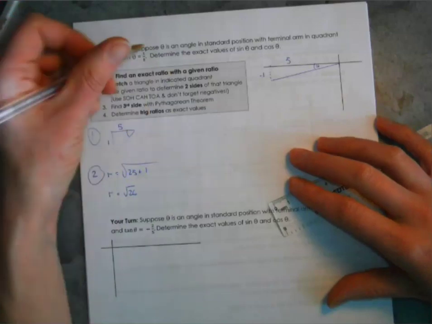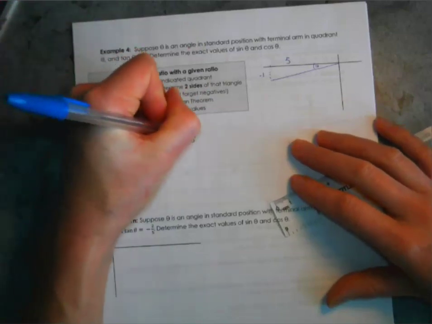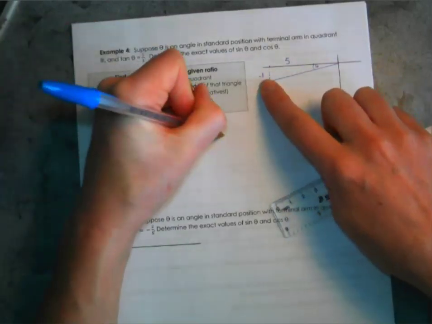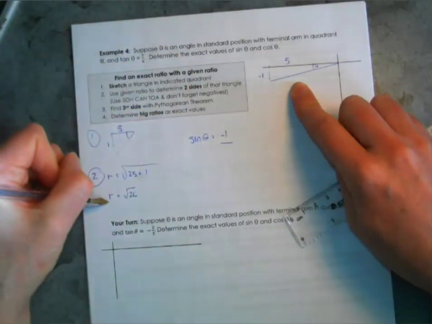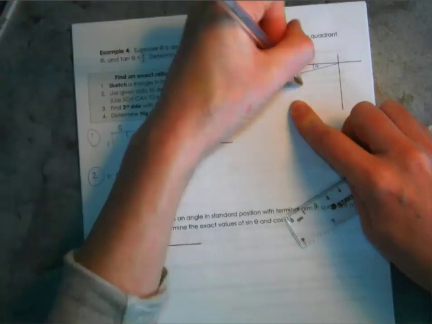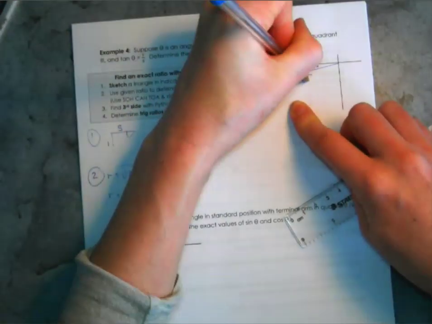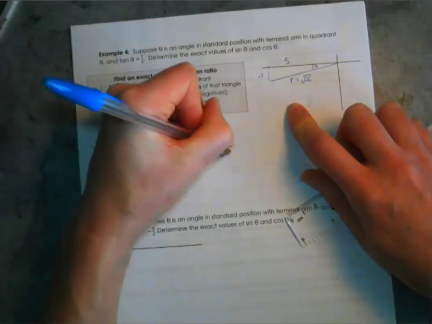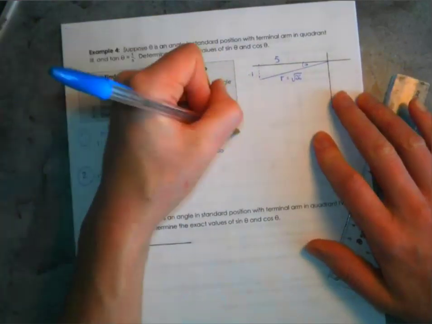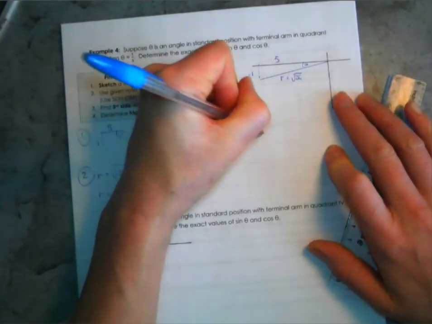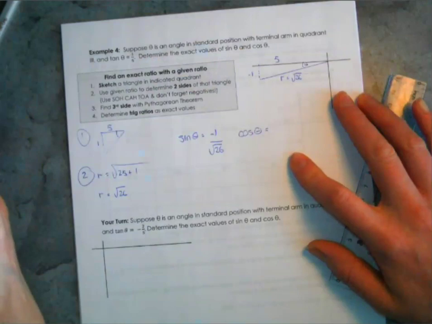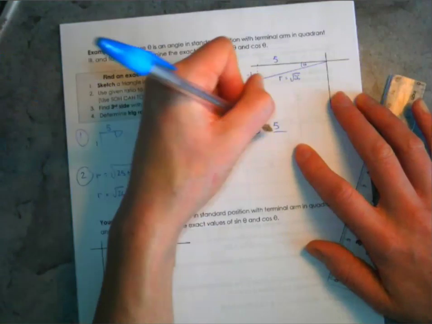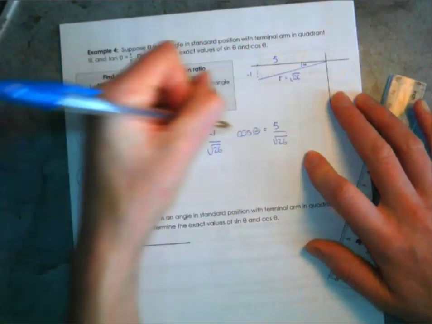So now it's just writing out your trig ratios. For sine, sine theta is going to be opposite, which is -1, over hypotenuse, which is that r value, which was the root 26. I could always put that in there, right? So -1 over root 26. Okay, and then cosine theta is going to be adjacent, so 5 over hypotenuse, which is root 26.